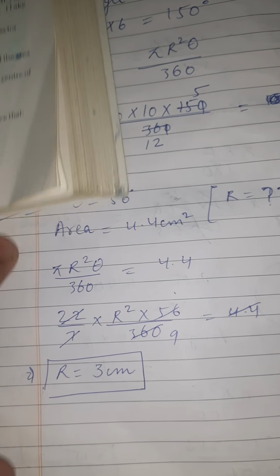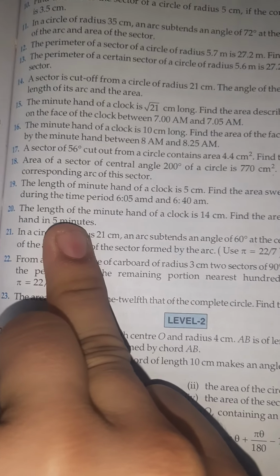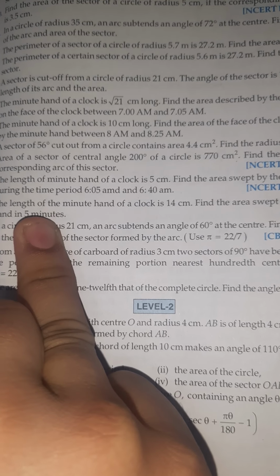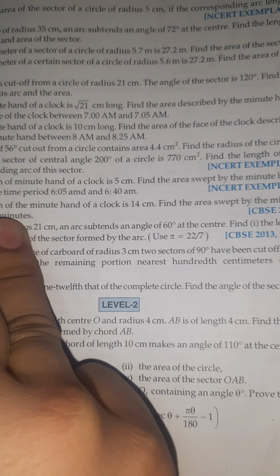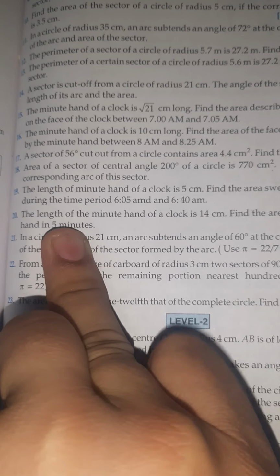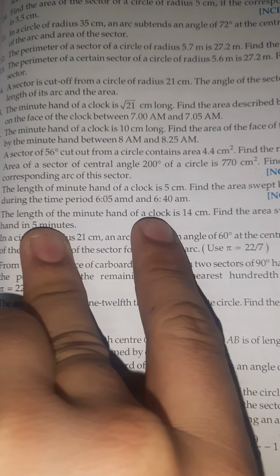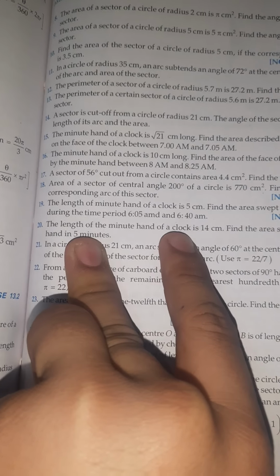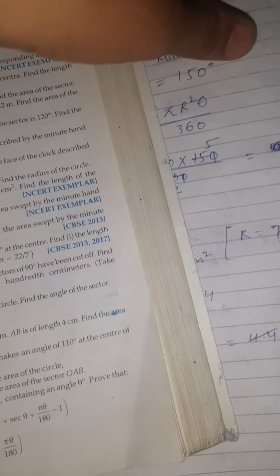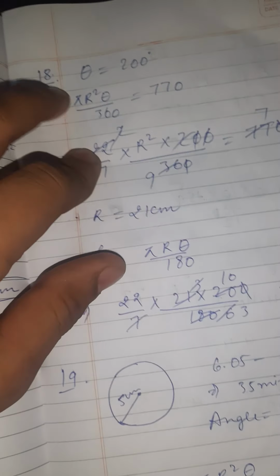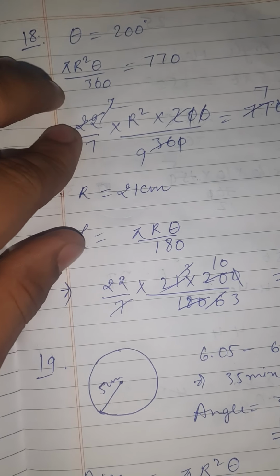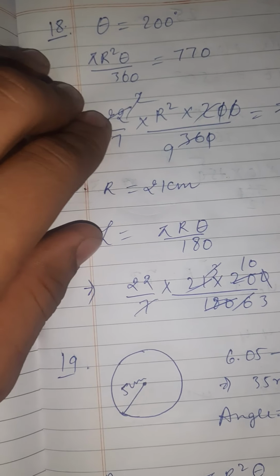Now question number 18. Question number 18 is saying that the area of a sector of central angle 200 degrees of a circle is 7 centimeters square. Basically, this is saying that the area of the sector whose theta is 200 degrees is 7 centimeters square, and we need to find the length of the corresponding arc. So we were given the value of theta, and we also know that the formula for calculating the sector is pi r square theta upon 360.